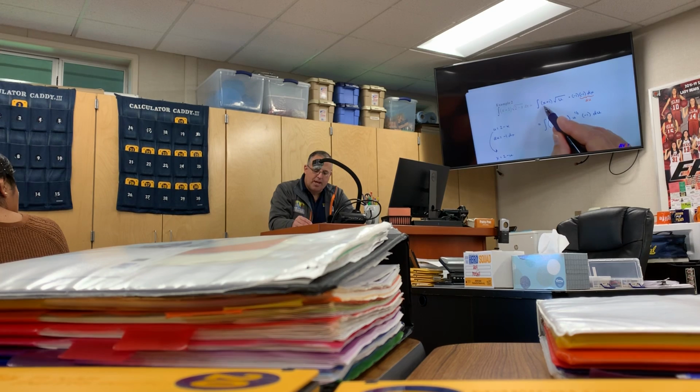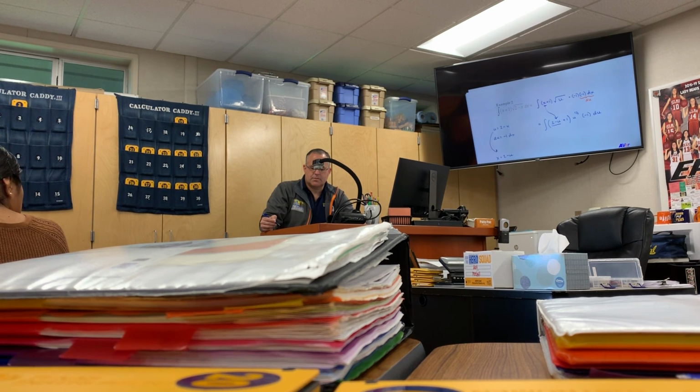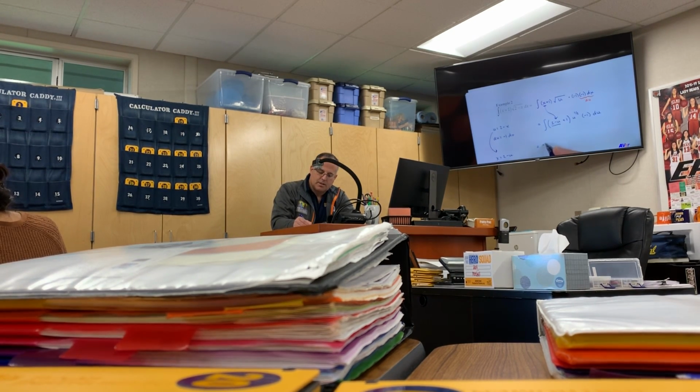Okay, this part right here, this x right here became that right there, that 2 minus u, right? And this plus 1 is that plus 1, right? So I'm gonna bring this -1 out in front. Integral of 3 minus u times u to the 1/2. That -1 is gone because I pulled it out, right? And I'm left with just du.